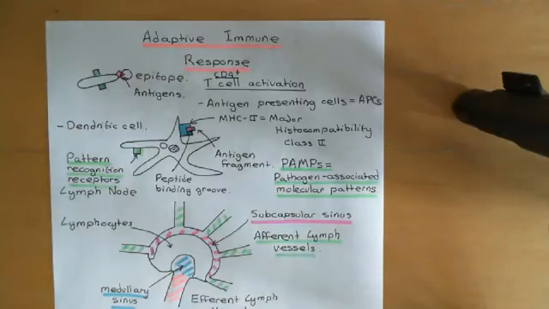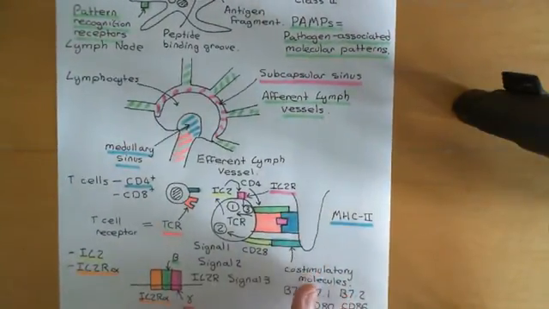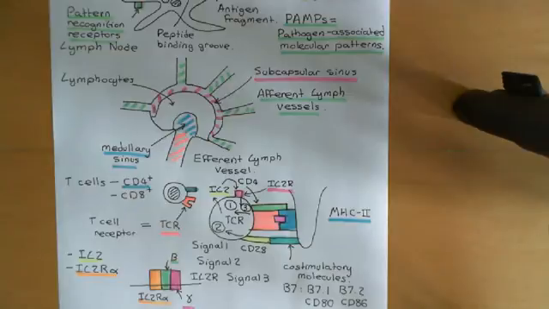What's then going to happen is our professional antigen presenting cell is now going to travel through the lymphatics to a lymph node where it's going to meet CD4 positive T cells. Basically, what it now needs to do is find a CD4 positive T cell that has a specific T cell receptor which can bind to that peptide fragment that is presented on the MHC class II molecule.